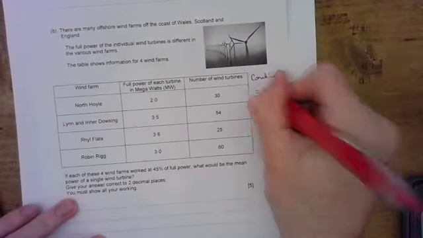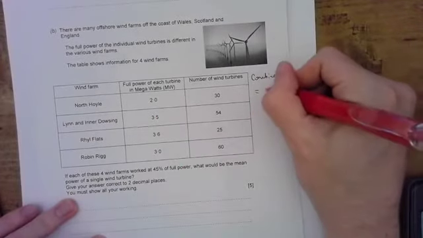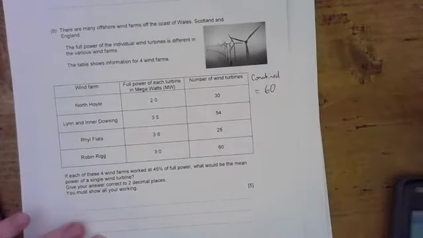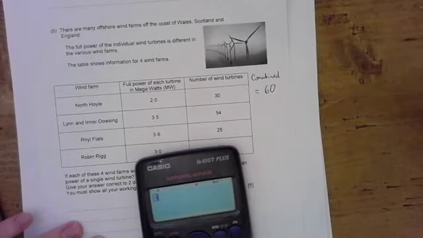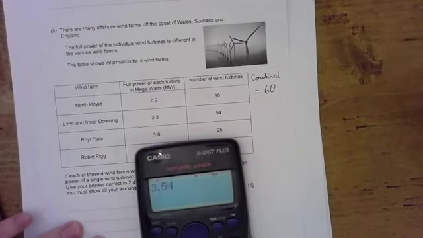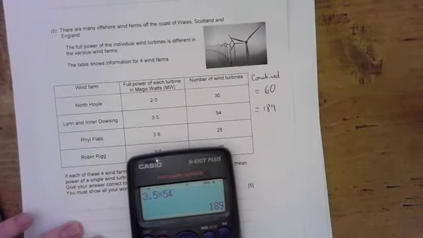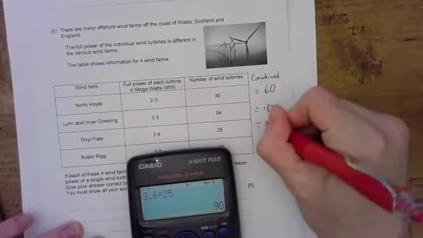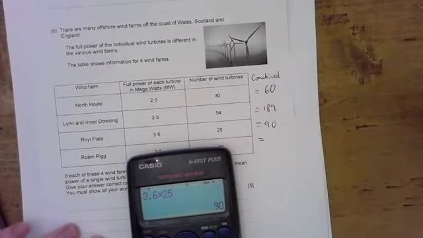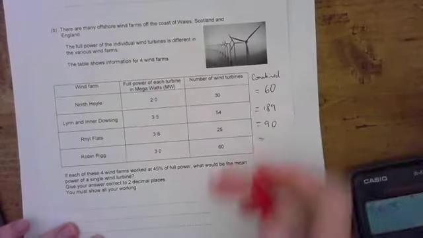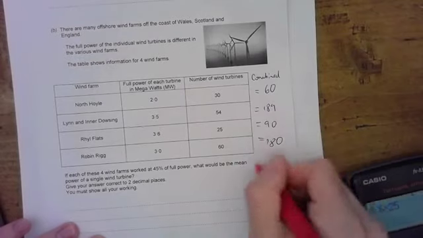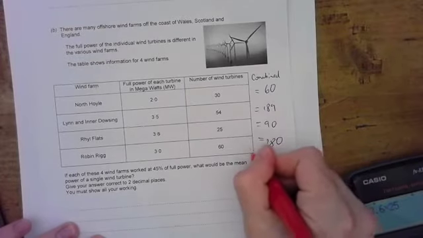So to work this one out, I just want to do 2 times 30, which is 60. And then I want to do 3.5 times 54, which is 189. And then 3.6 times 25, which is 90. And finally 3 times 60, which is 180. So I can work out that there is a total here.